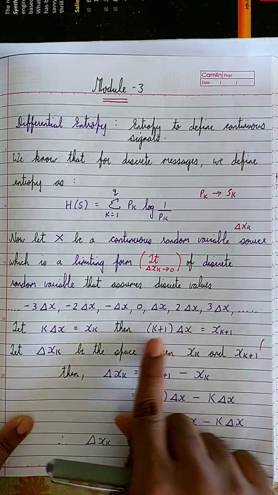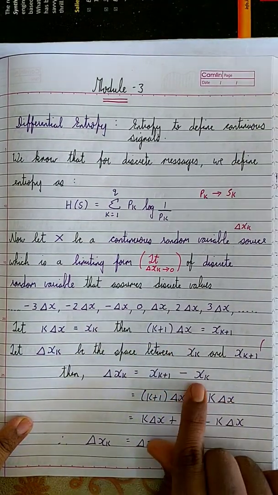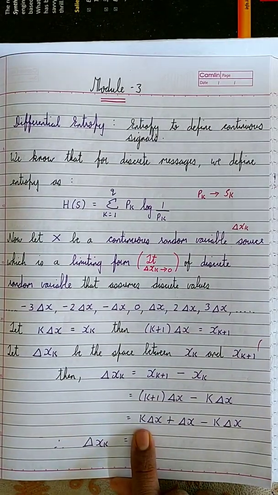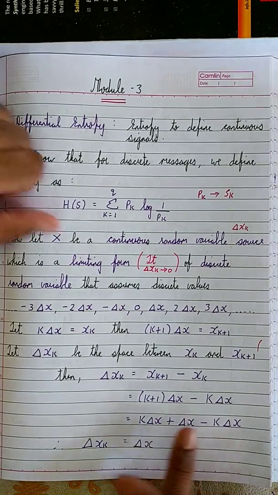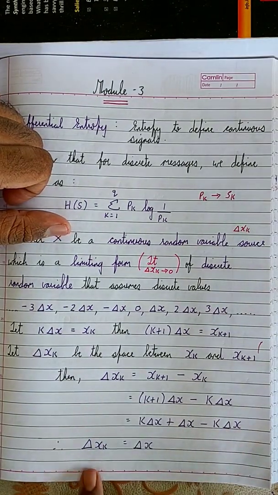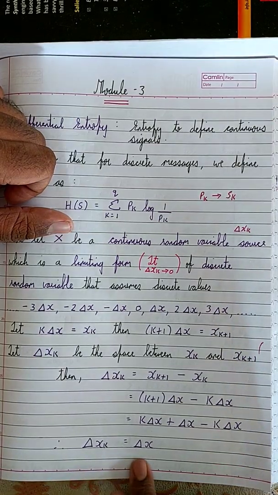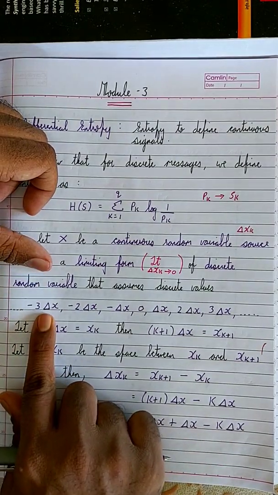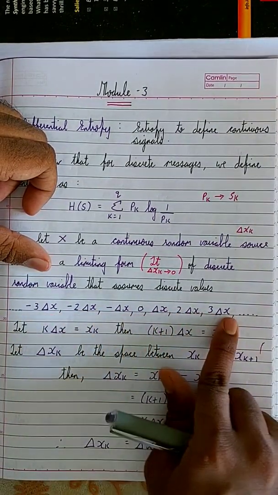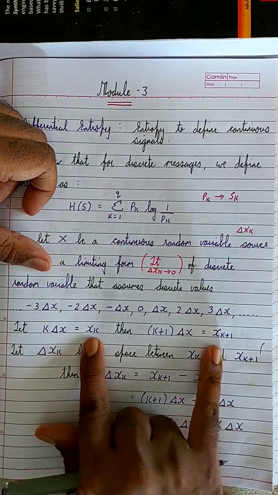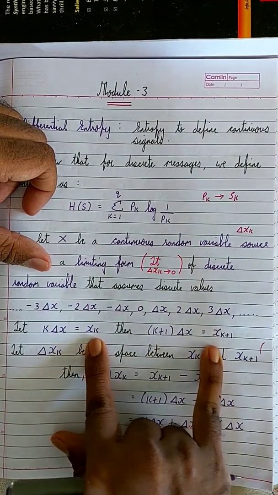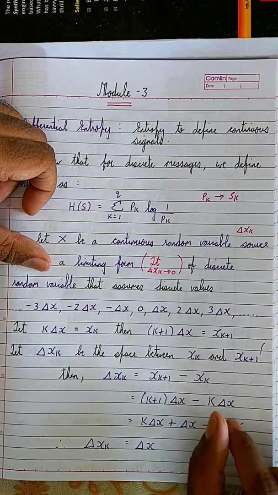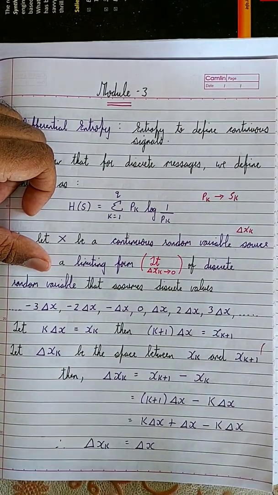But we all know that xk plus 1 is k plus 1 into del x, and xk is nothing but k into del x. So if I apply del x inside the bracket, this will become k del x plus del x minus k del x. These two terms will cancel each other. Therefore we'll get del xk is equal to del x, which means, in other words, each of these sample points that you see over here is nothing but the sample space between any two points, which means you can consider those very same points as your sample space and vice versa. That's what this equation means.